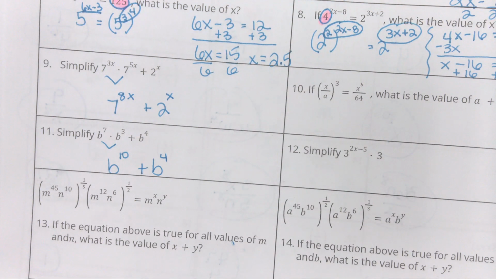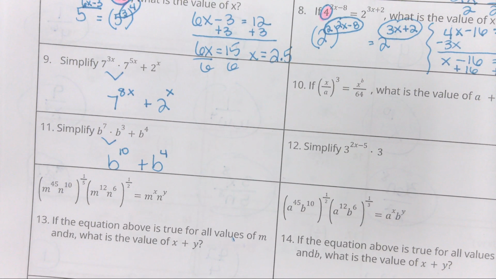You can't put those together. They're not like terms. They don't have the same exponent. You can't add them.